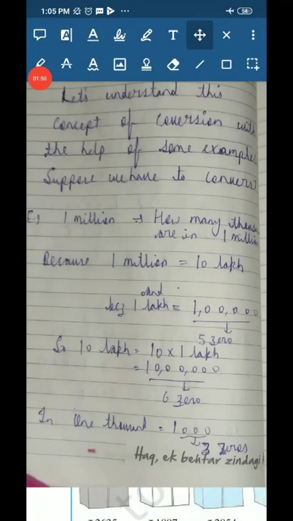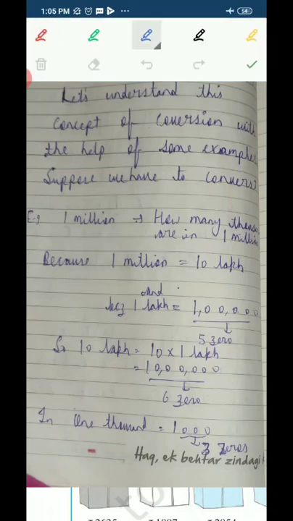We will do some examples which will help you to understand this topic very well. So let's take our first example. In our first example, we have to convert 1 million, that is equal to how many thousands are in 1 million. 1 million we have to convert to thousand. How many thousands are in 1 million? So first we need to see 1 million. By 1 million what do we mean? By 1 million we mean 10 lakh in Indian number system.